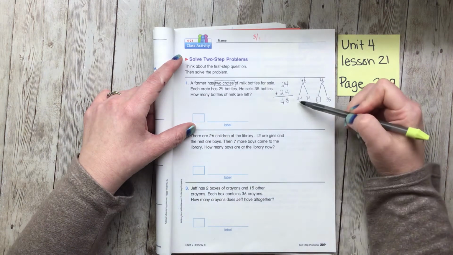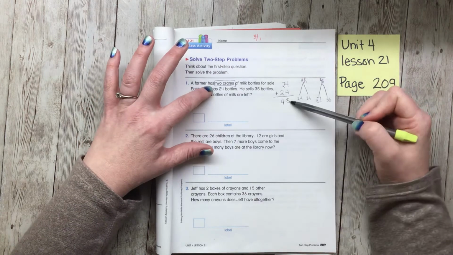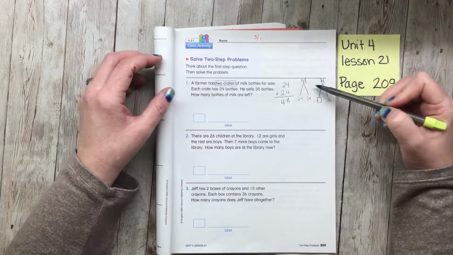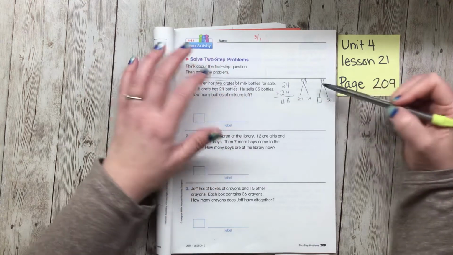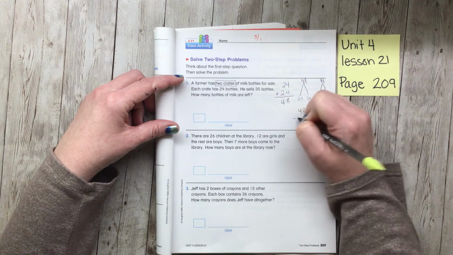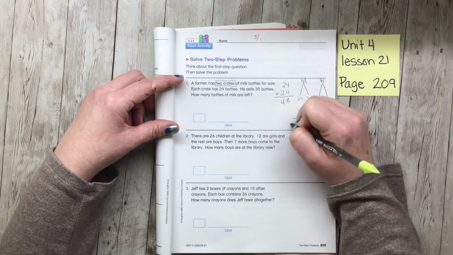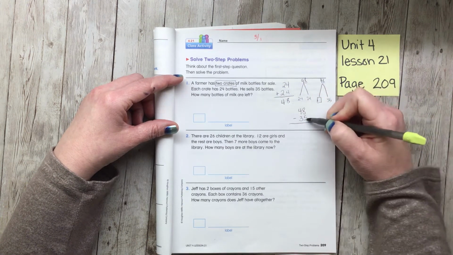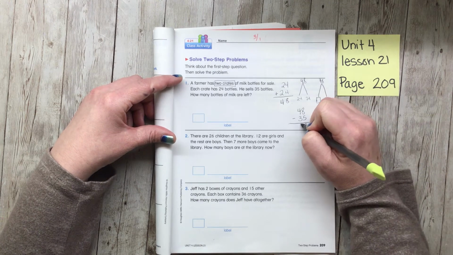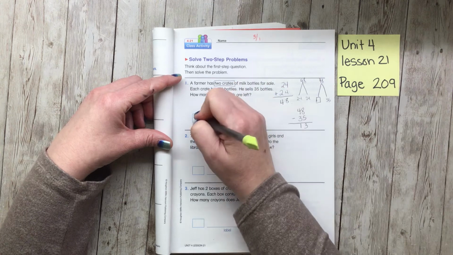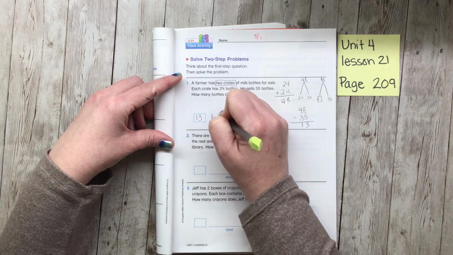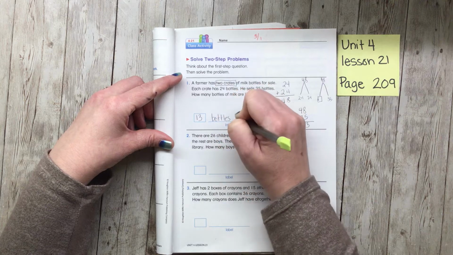So when we had 2 crates with 24 in each, we had 48. And now he sold some out of that 48. He sold 35 of them. So we need to subtract 48 minus 35. 8 minus 5 is 3. 4 minus 3 is 1. So he has 13 bottles left.